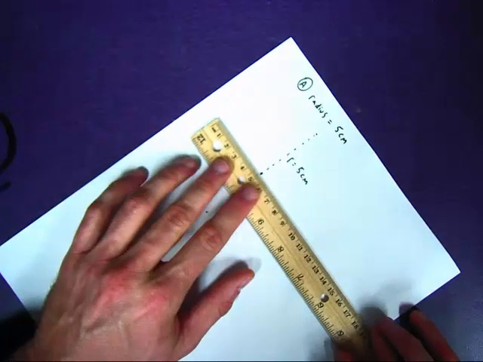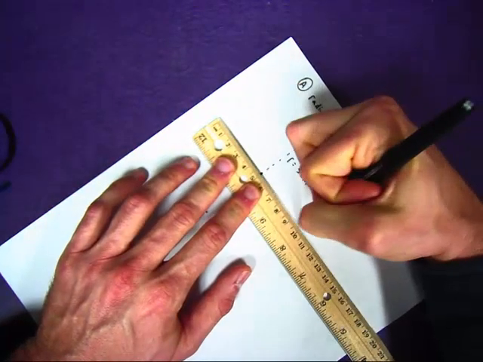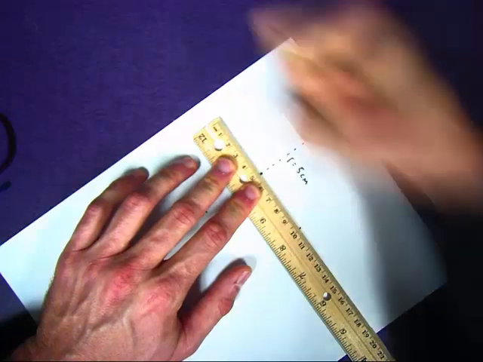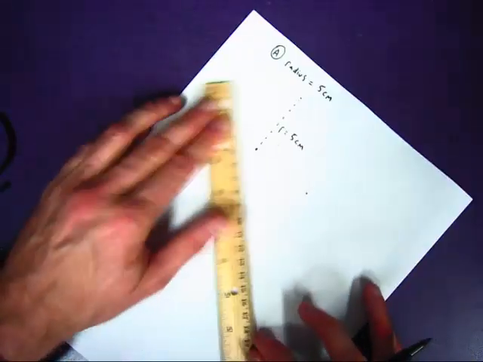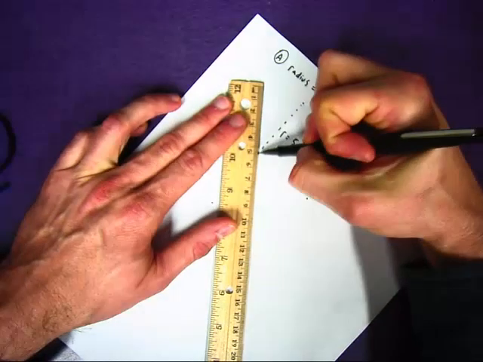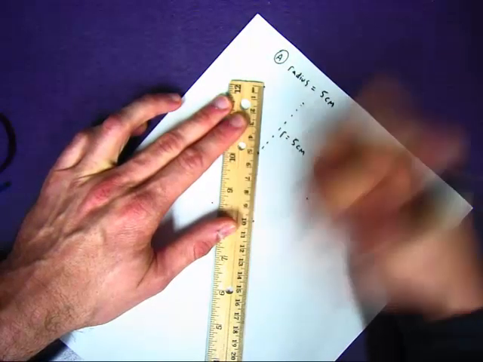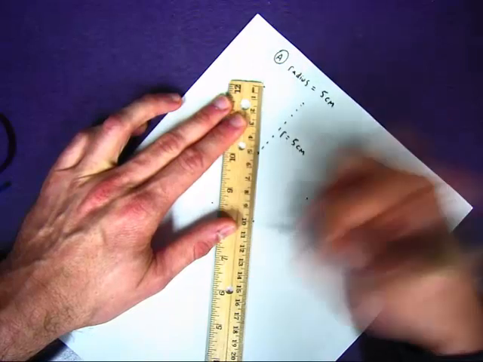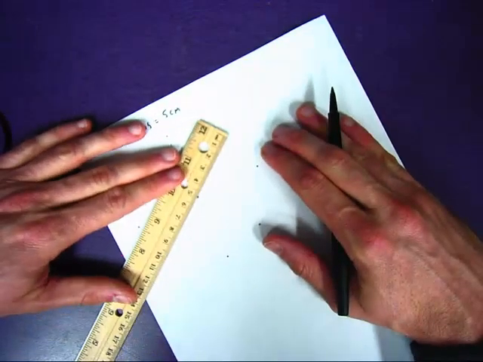I'm going to draw another radius of 5 on the right, and then a radius of 5 on the left. And then I'm going to do a diagonal one. What I'm doing is keeping the 5 at the center, and then marking top, bottom, right.